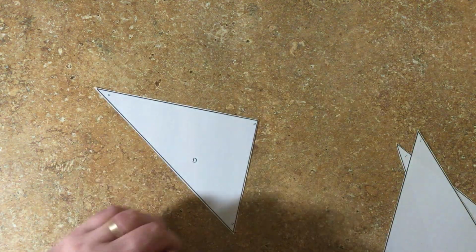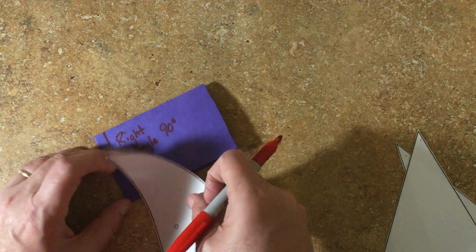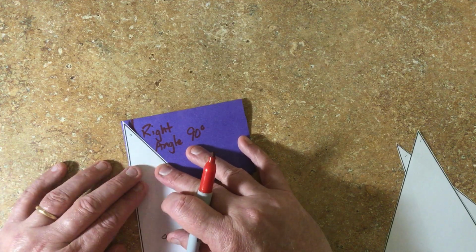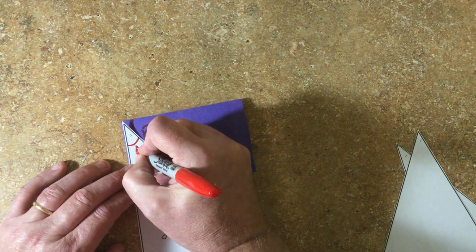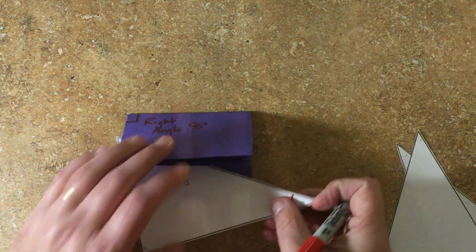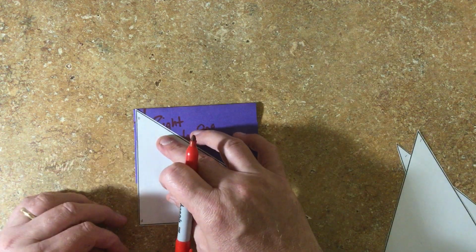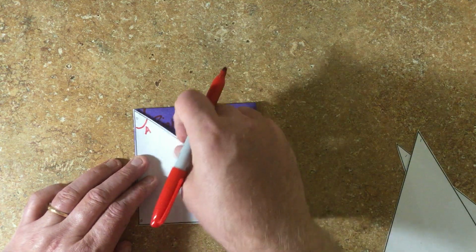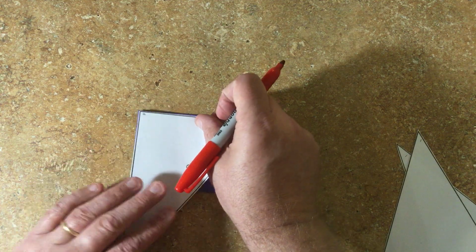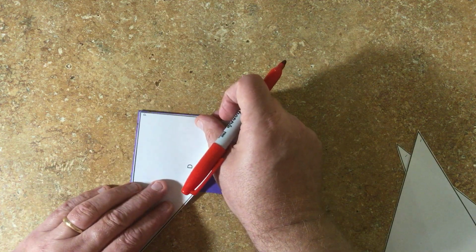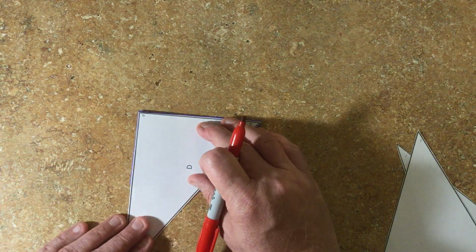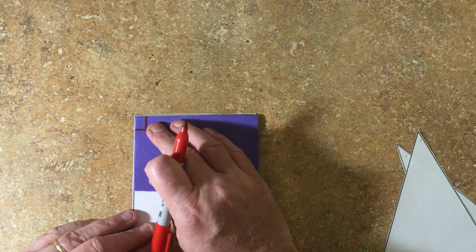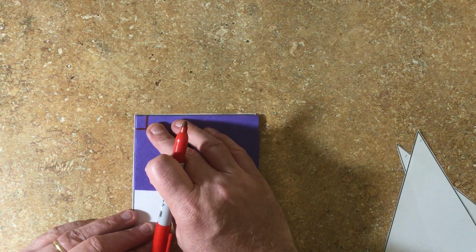Come to my letter D triangle, and I see that this angle is acute. Turn it. I see that this angle is also acute. And I turn it. Ooh, this one matches up perfectly. Look at that. The right angle template matches perfectly right in that vertex.